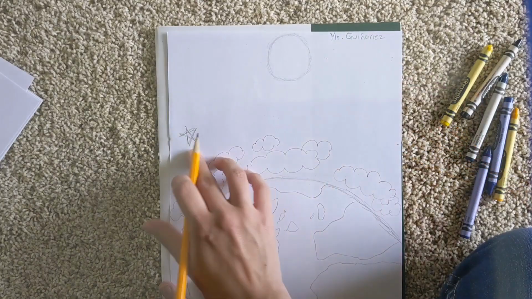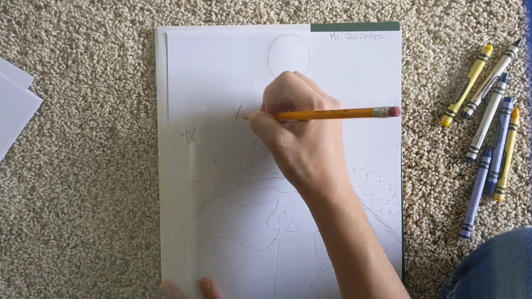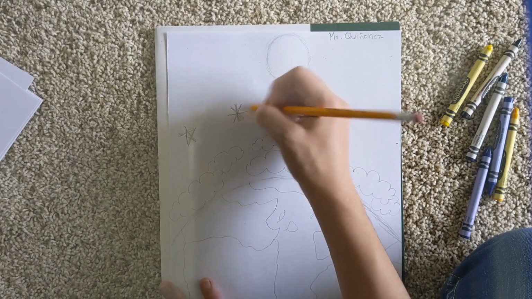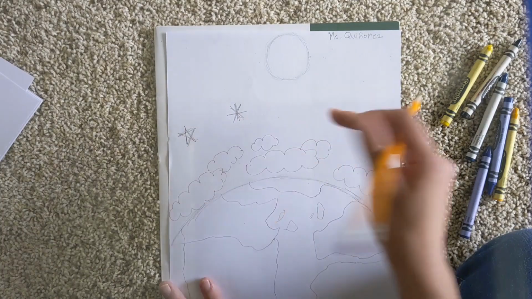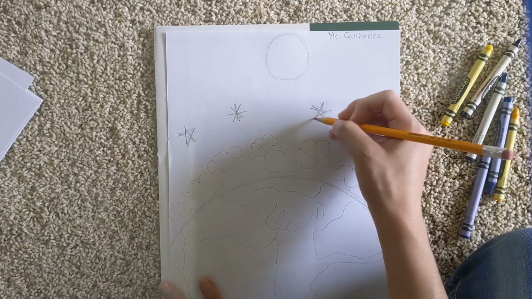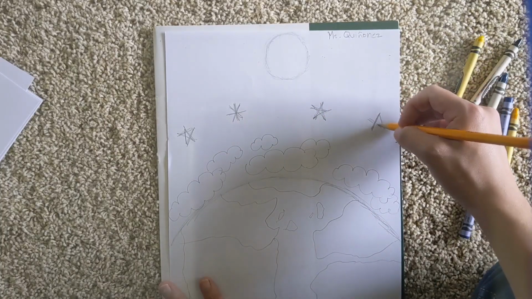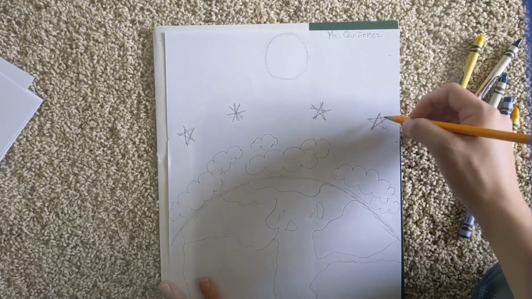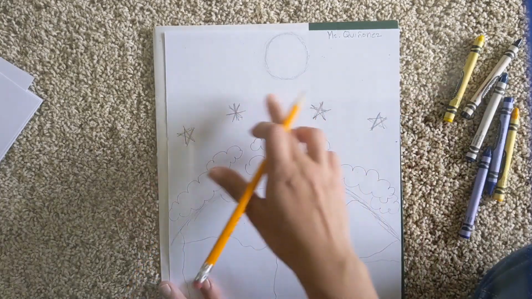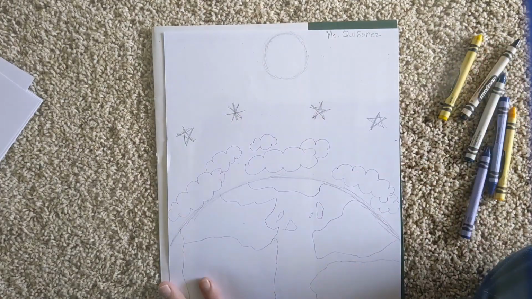You can make your stars like this, like the triangle pattern that we're used to. You can make your stars like this that are just lines. That's a-okay too. I think I'm going to stick with the triangle pattern because it's easier for me, but you can choose how you want to do it. And make sure that your stars are a little bit spread out so that you have some room for your colors later, okay?